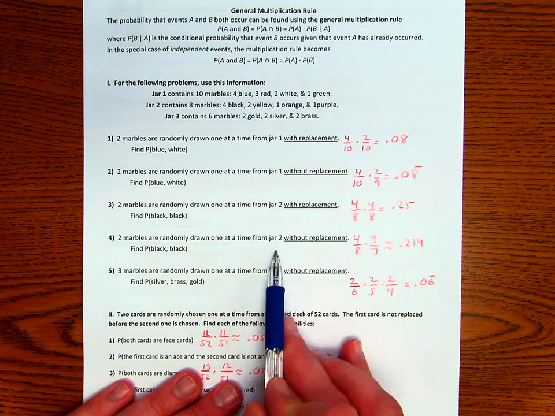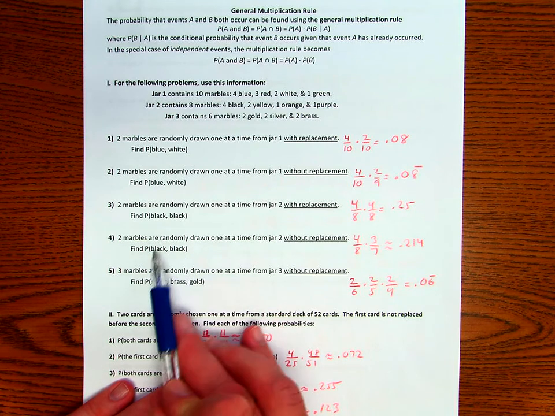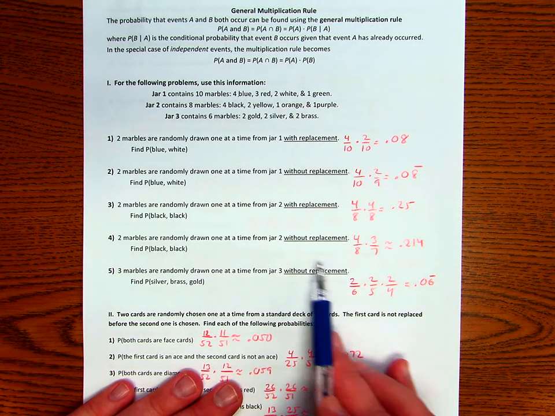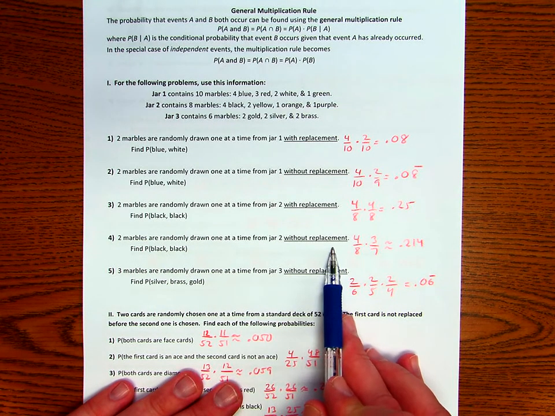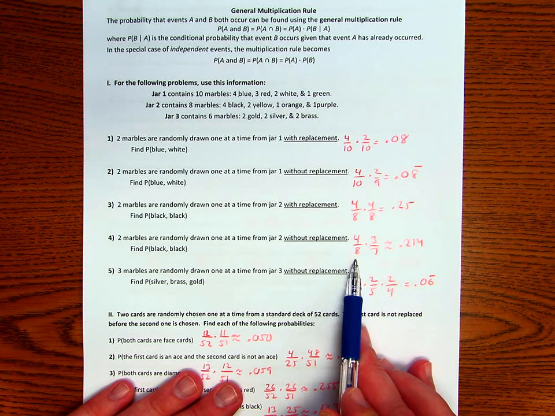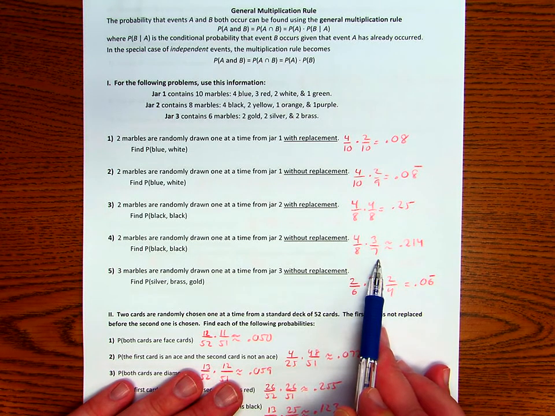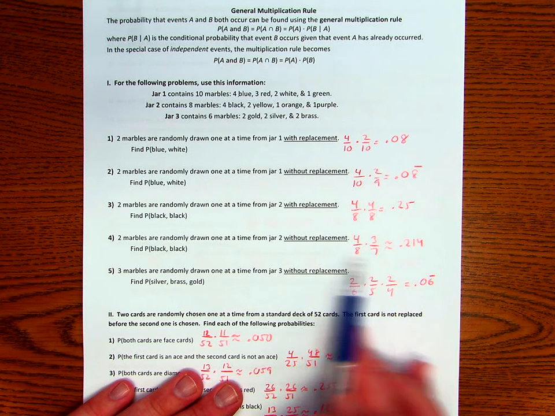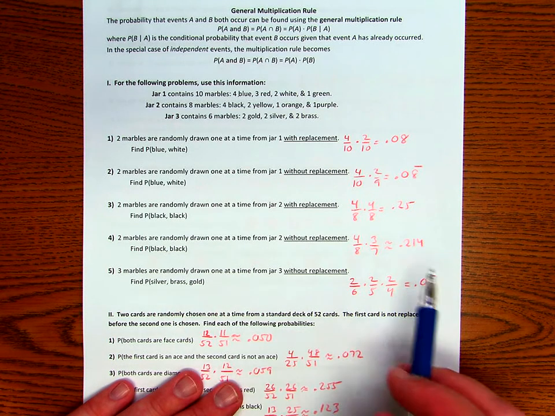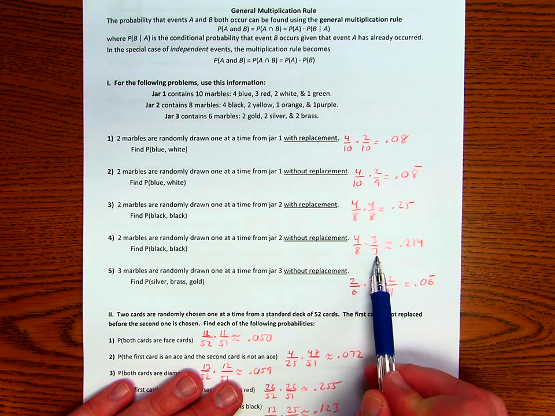We're in jar 2. We're still interested in the black-black combination, but now it's without replacement. The first choice doesn't matter whether it's with or without replacement. The second choice, we need to know, did the first one go back or not? If the first black didn't go back, there's 1 less marble, and there's 1 less black one in there.